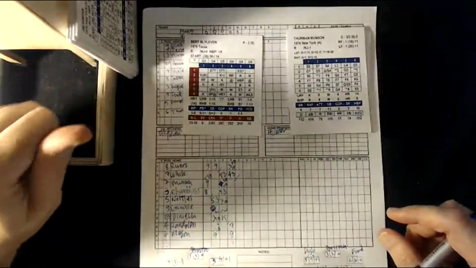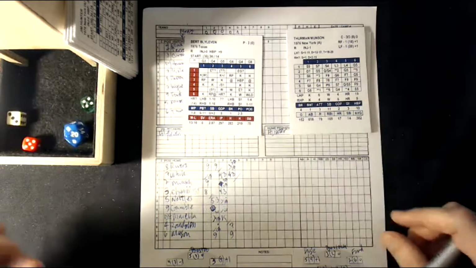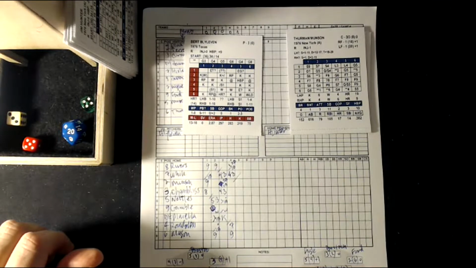Blyleven versus Munson. Munson is 1 for 2, single, run scored, stolen base. Yankees stole a lot of bases. Billy Martin gave him the green light. So that's going to be a single. I got to go back to the last inning. Singles, runner advances to third, and then it's a fly ball to left.